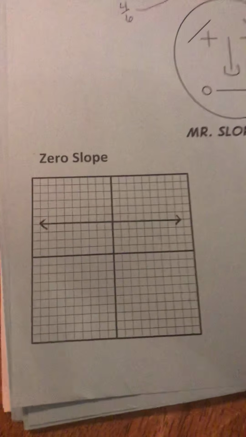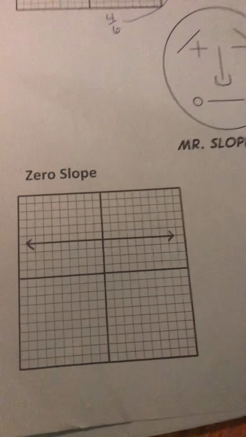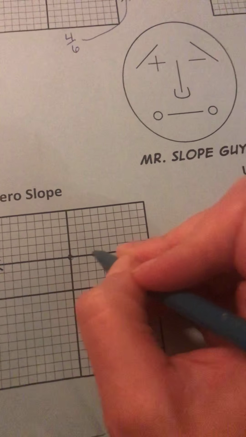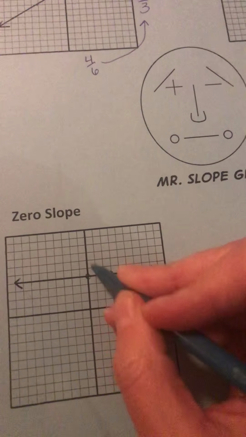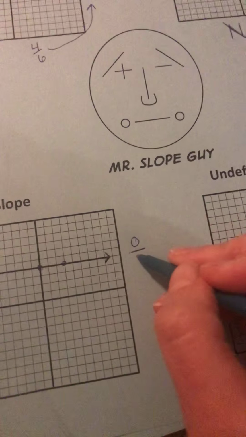Okay, the next one's a 0 slope. Any horizontal line that you have will have a slope of 0. So if I actually try to count the rise and the run from my 0 slope, I'm going to pick 2 points. If I start here, I don't have to rise at all. So my rise is 0 and my run is 3.